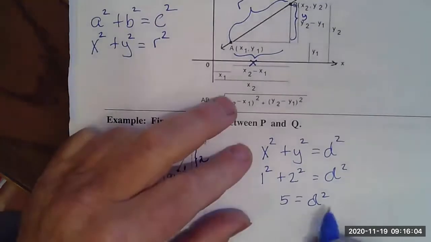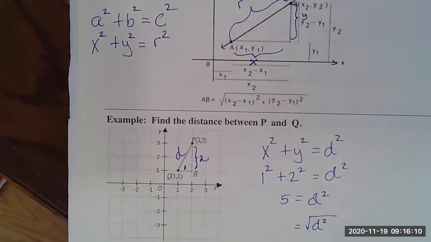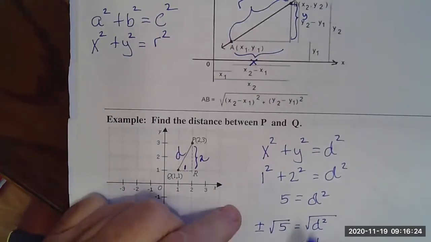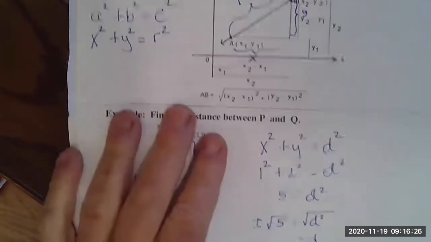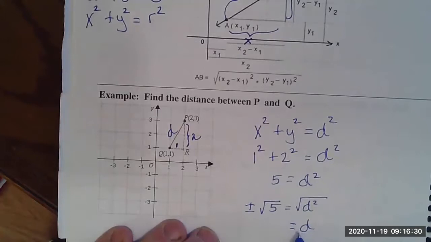I'll just remind you, when you take the square root of d squared, think of it as like a polynomial. Like how many zeros do we have? Instead of this being, let's say it's x squared, you have 2 solutions. So you go plus or minus square root of 5. But then we discount the negative because distance isn't negative for us. So root 5.